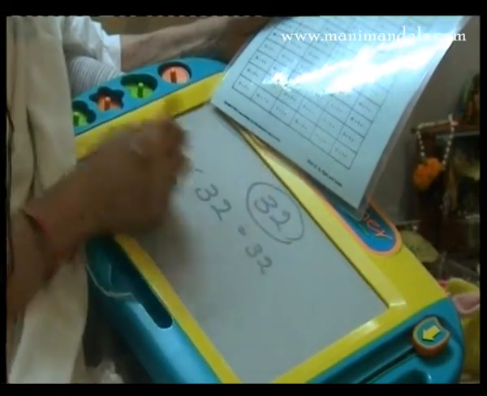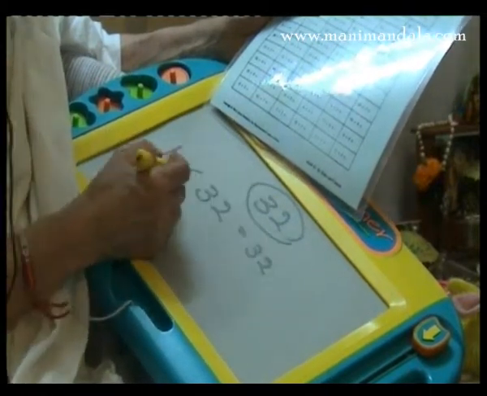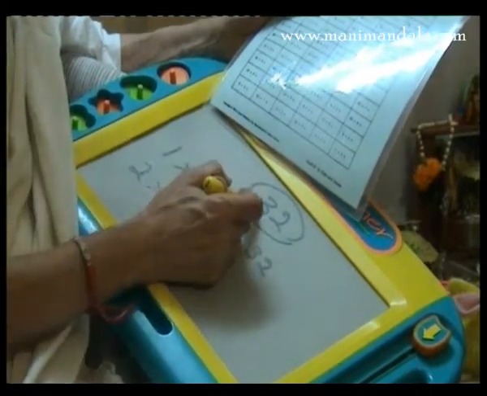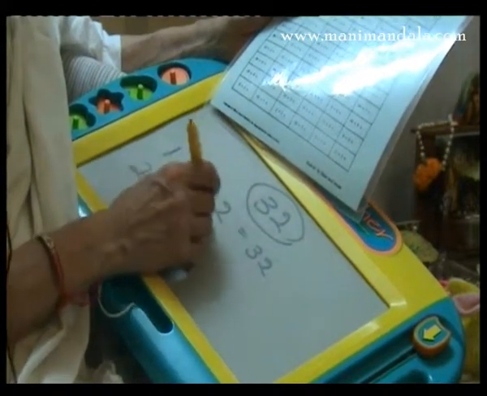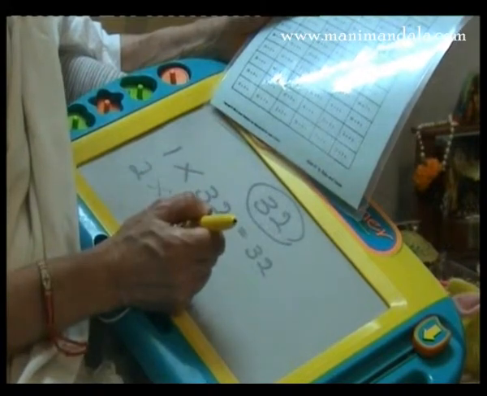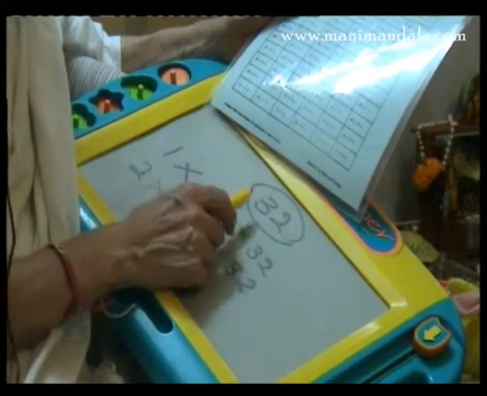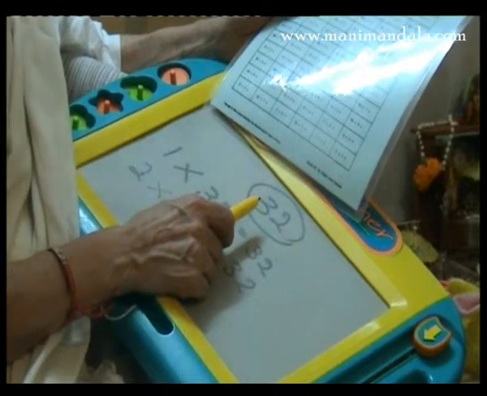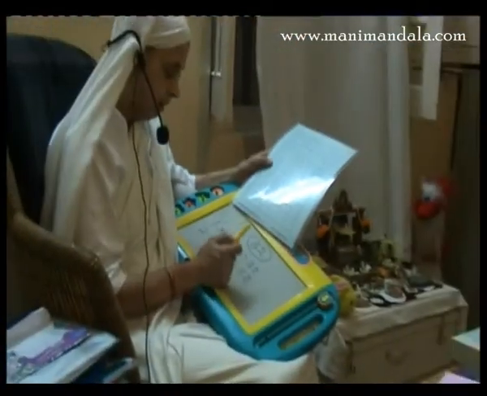Let's try, will 2 be a factor? Will 2 go into 32 evenly? Yes. The other factor will be 16. Will 3? No, not evenly. It won't go evenly. So you can just keep going through, and 4?